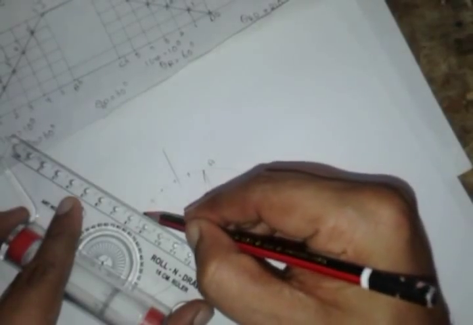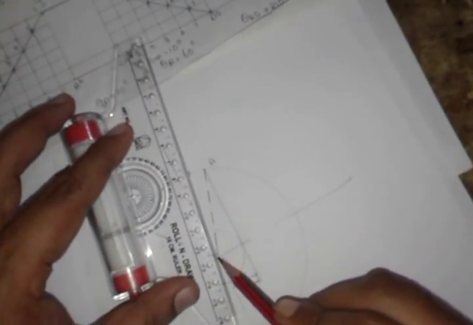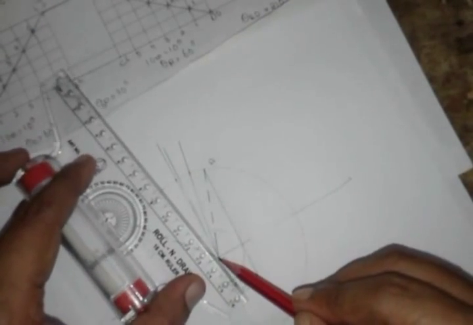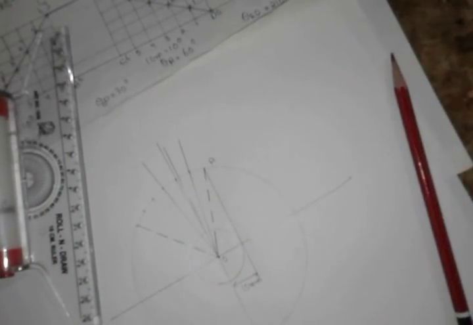And draw an extension of this one in this way. Oh, sorry, I made a mistake here.